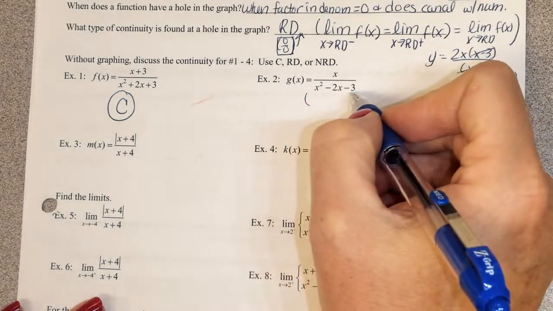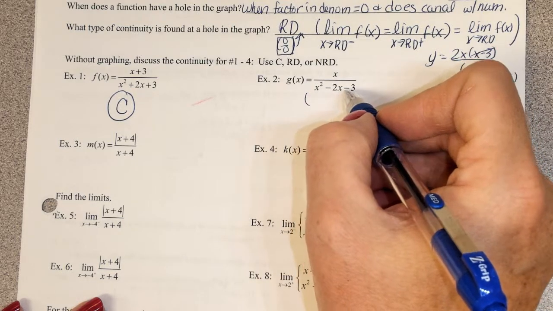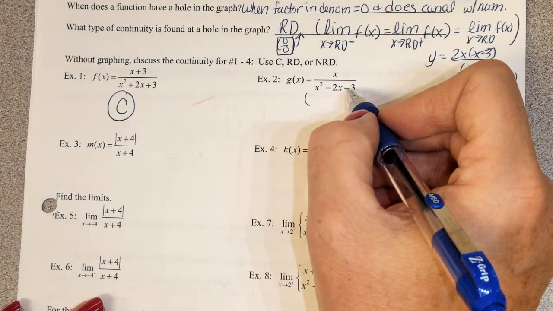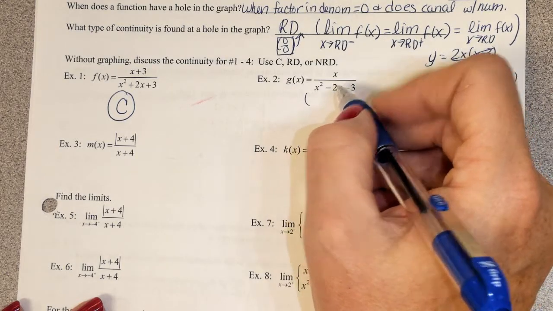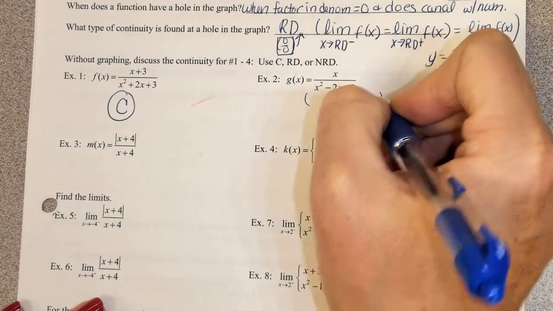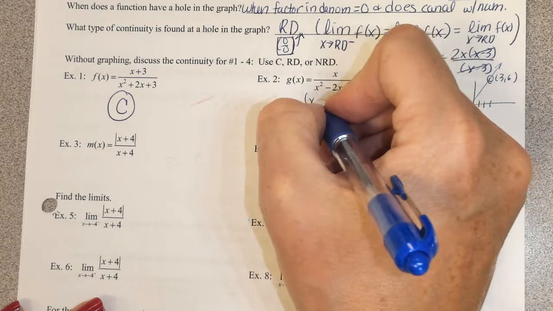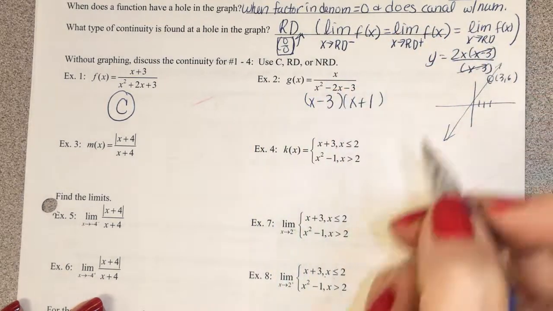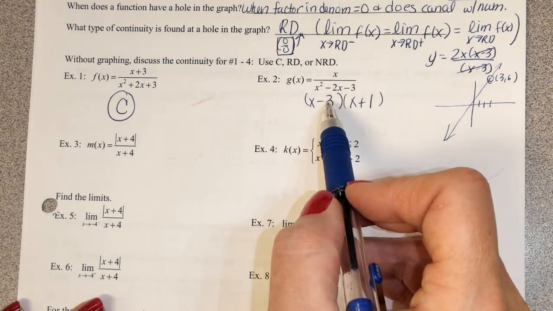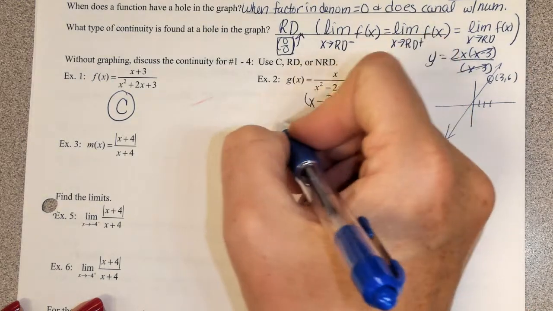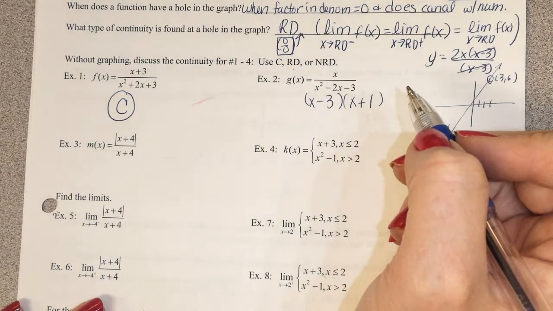We try to factor. Are there numbers that multiply to be 3 and subtract to be 2? What numbers multiply to be 3? 3 and 1 would multiply to be 3 and they subtract to be 2. So how does it factor? Good. Okay, so here's how it factors. Now I check, does it cancel with the numerator? No, so what do we have to have then? Is it continuous, removable, or non-removable?